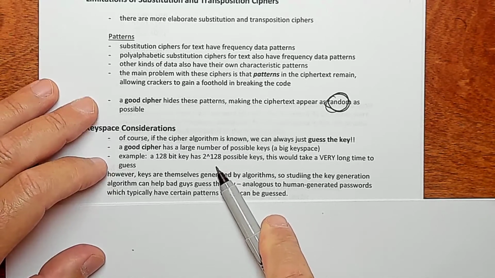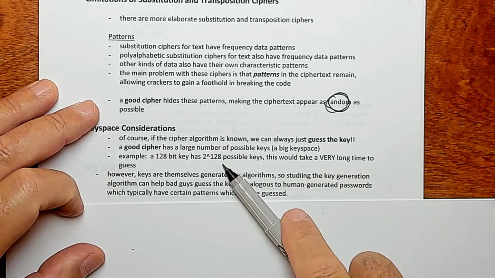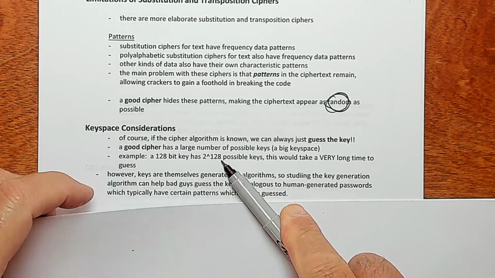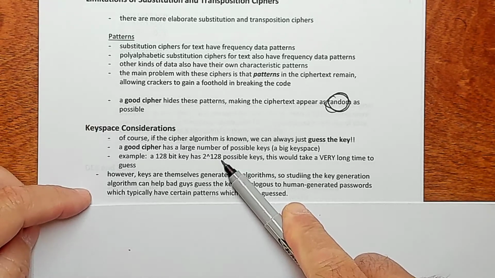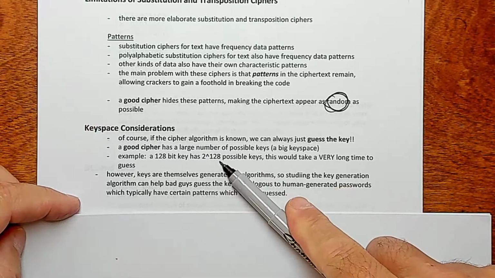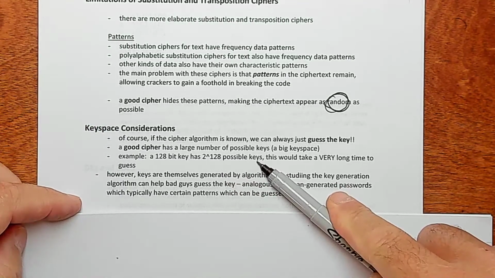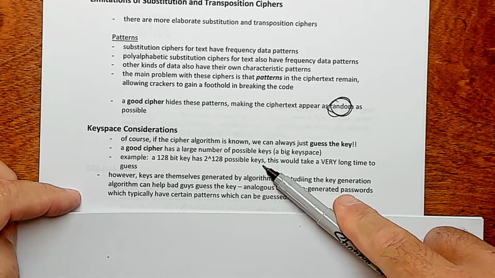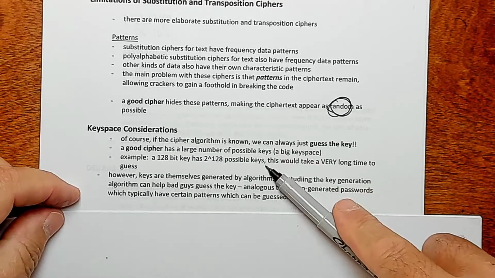It's huge. If you were just sitting down with your computer and had it guessing every possible key, it would take till the end of the universe before you could guess this many keys. So guessing the keys is impractical, even with huge arrays of machines. It's a little bit like Bitcoin mining.